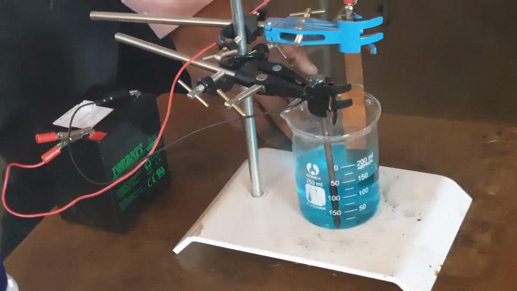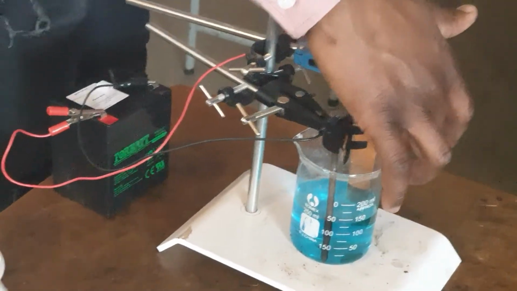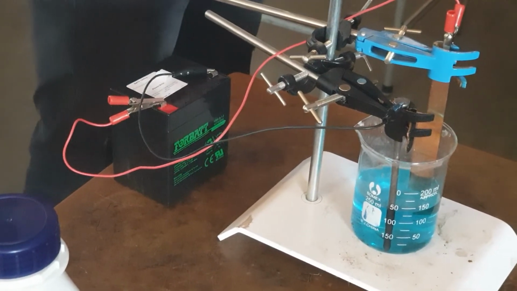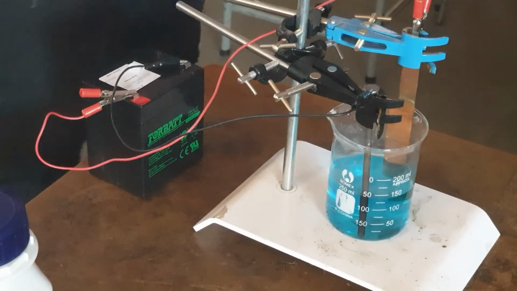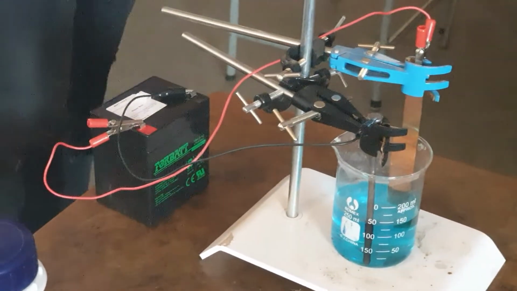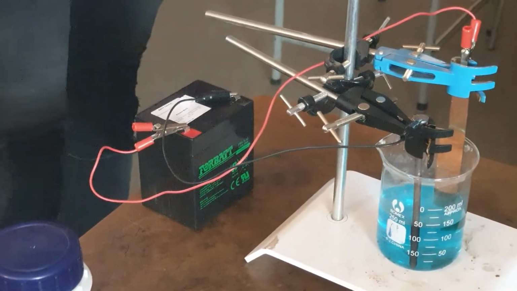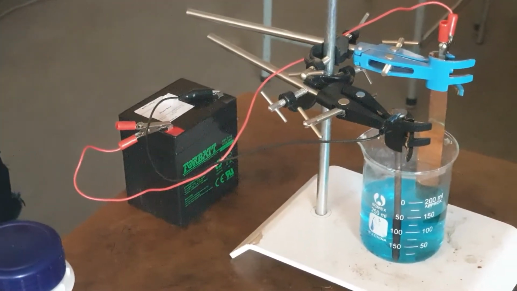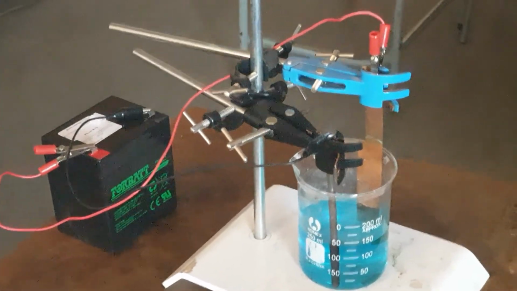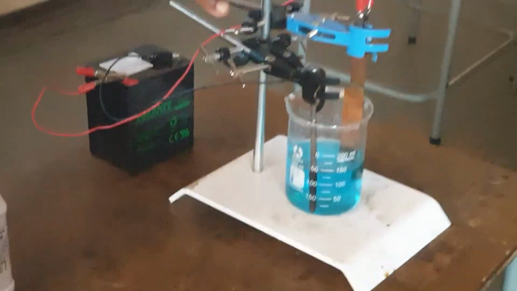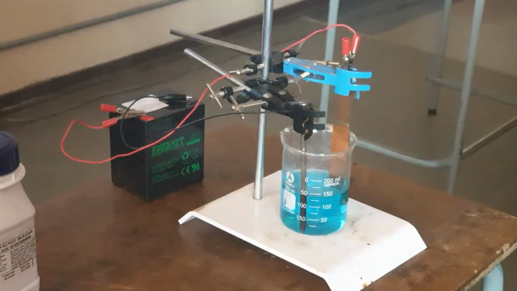The copper ions in the solution are going to be reduced on the iron nail, forming copper atoms, and the copper atoms will then stick on the iron nail. So after some time, when we remove that iron nail, its mass must have increased, showing that it has been reduced. Because the reduction is actually an increase in mass. So after some time, we're going to make an observation there.